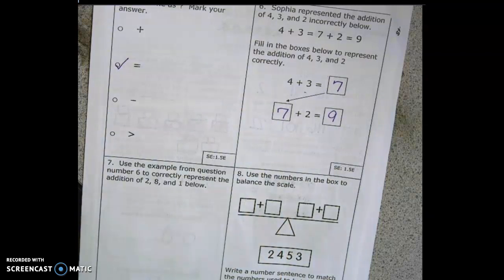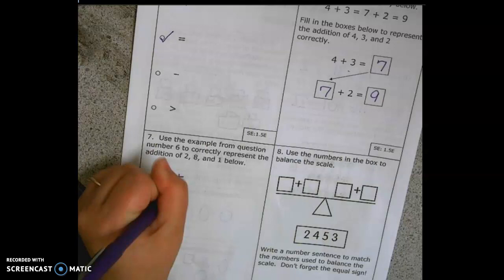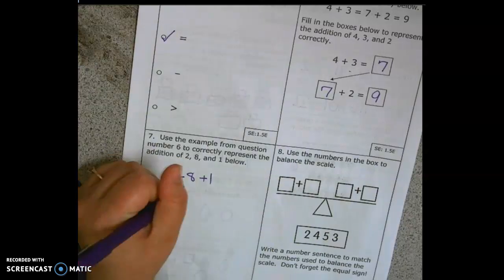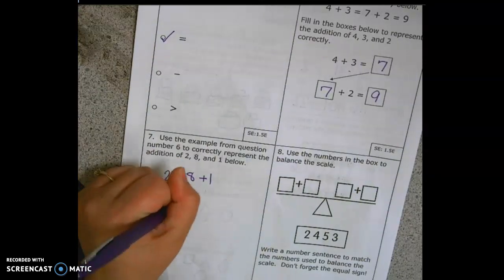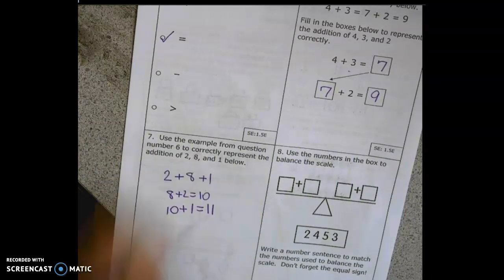Number 7, use the example from question number 6 to correctly represent the addition of 2, 8, and 1 below. Okay, so I have 2 plus 8 plus 1. So I'm going to say 8 plus 2 equals 10. 10 plus 1 equals 11.